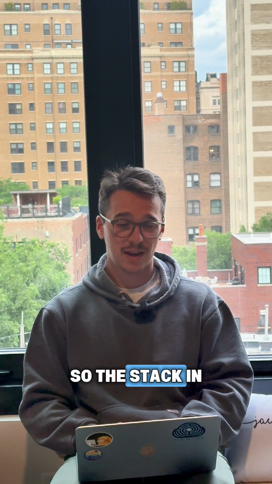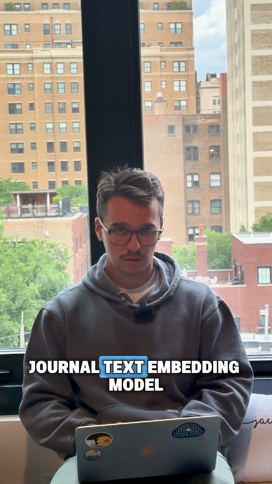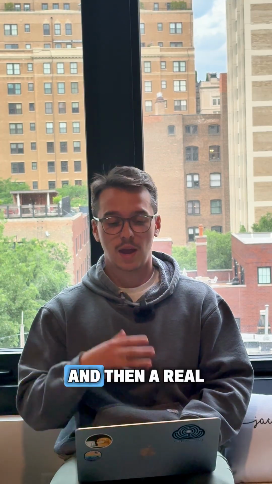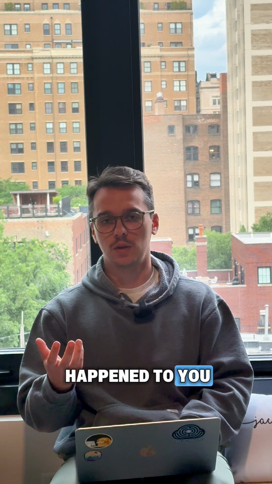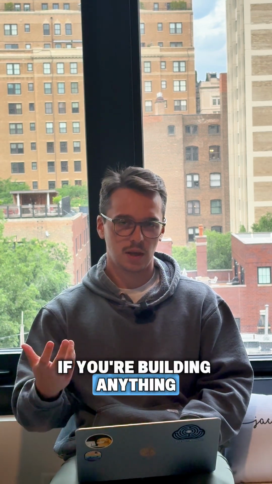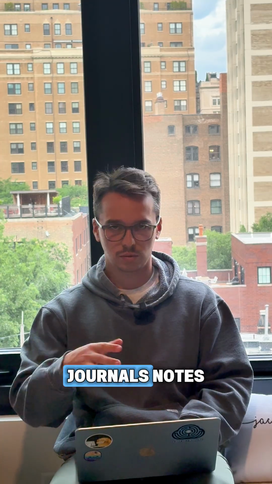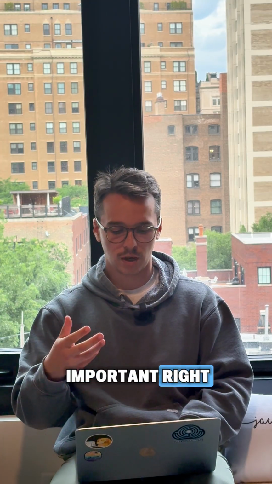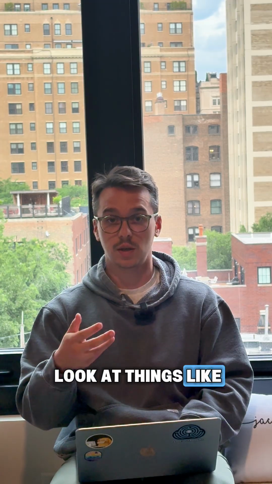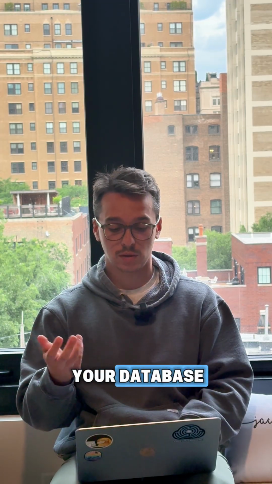So the stack in one line: journal text, embedding model, PG vector similarity search, and then a real past moment that's happened to you. Reference based on what you input that day. If you're building anything where users write with their words, journals, notes, therapy, things that are important, right? Semantic search is worth understanding if you're going to look at things like using vector search within your databases, Pinecone or Postgres.